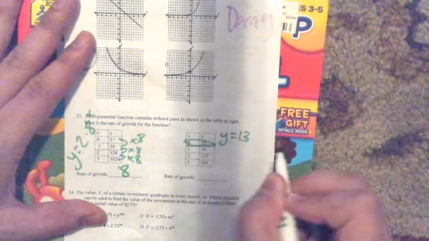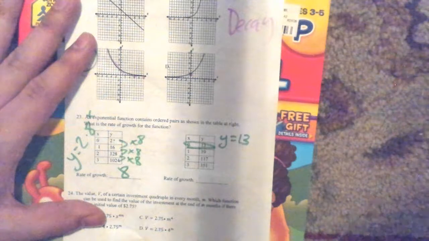Looking at this guy. Here's my initial value, so y equals 13. We need to find our rate, though.